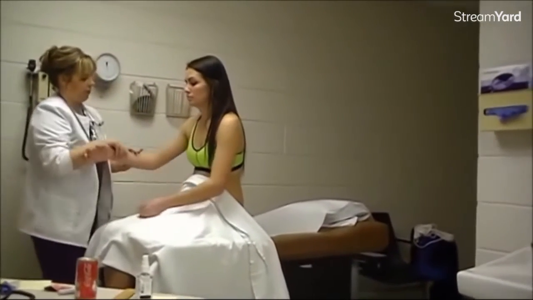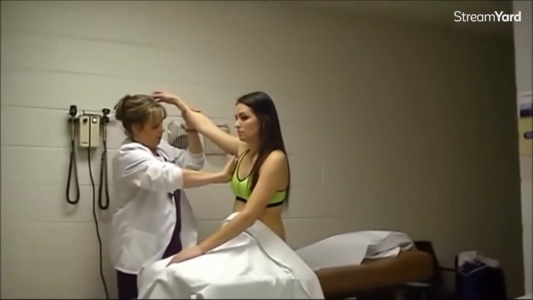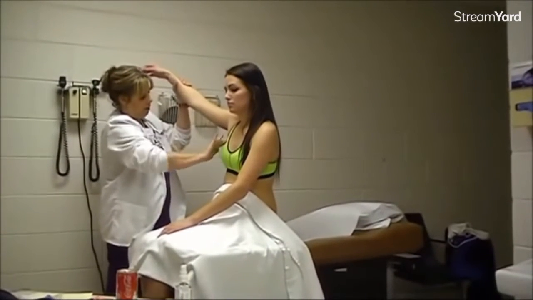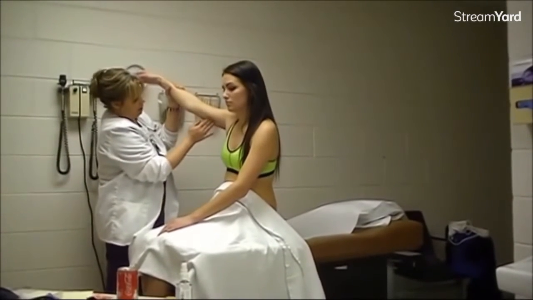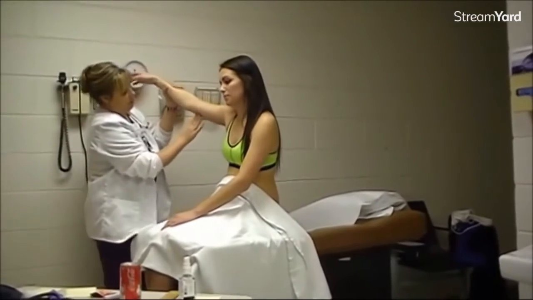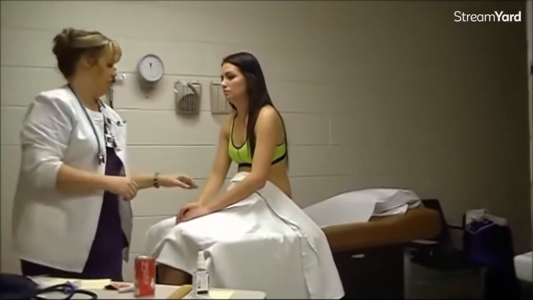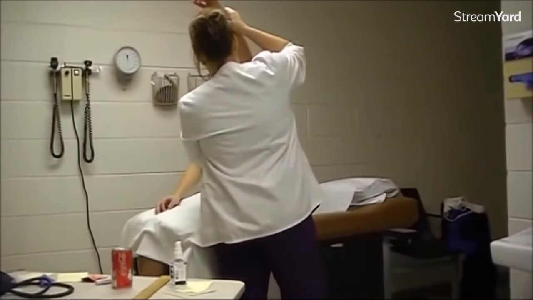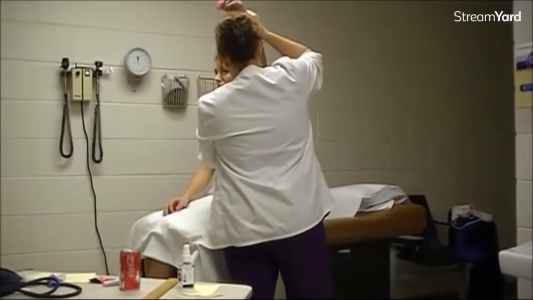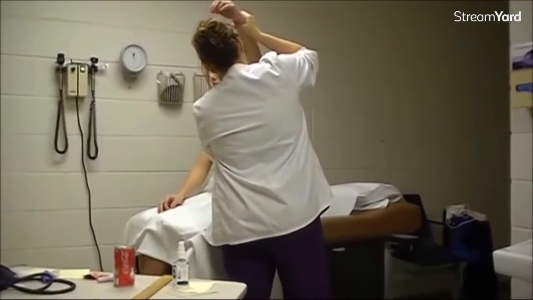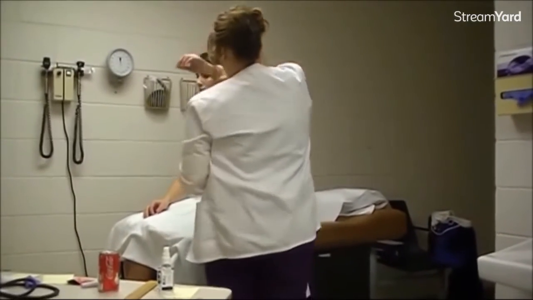And on both arms, I'm going to check your lymph nodes here. Any tenderness anywhere? No. Okay. Good.